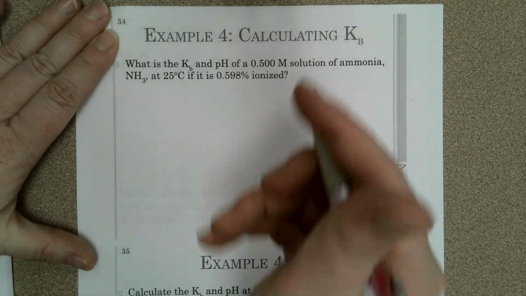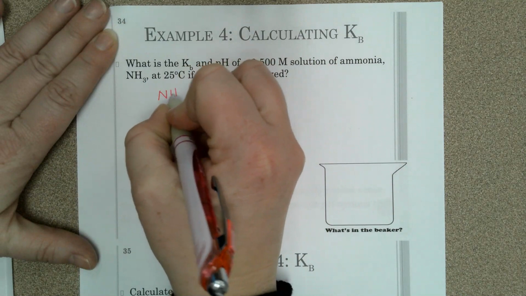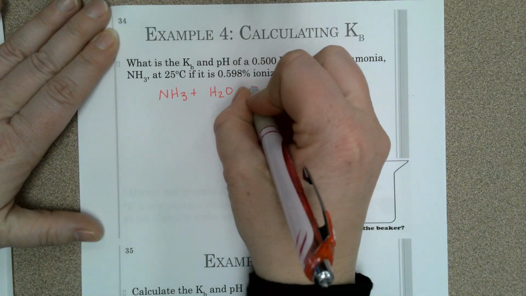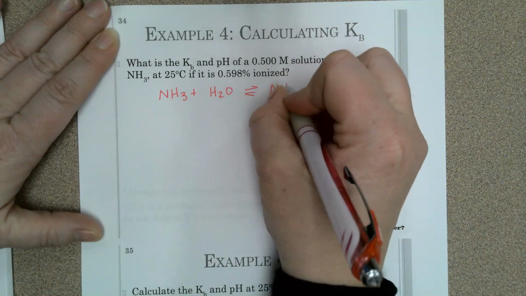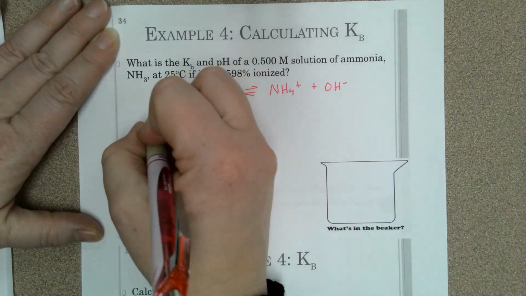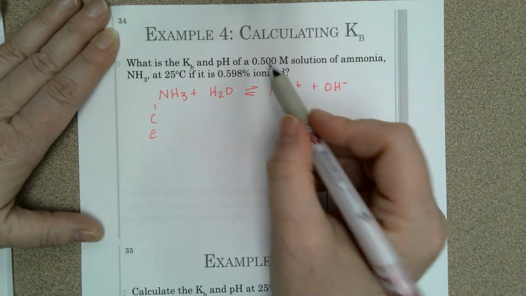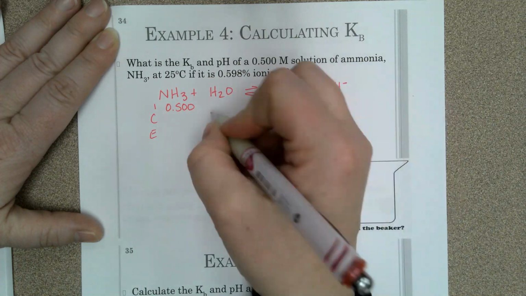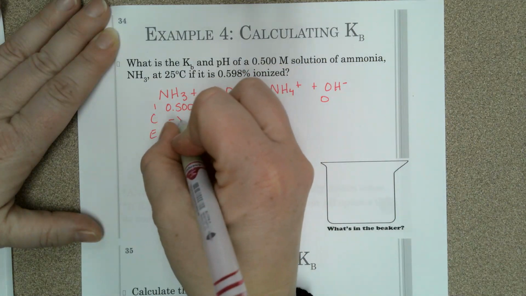All right, so first thing you want to do is write our equilibrium expression so we can do our ICE table. Okay. We initially have a concentration of 0.500, remember no water, minus x.